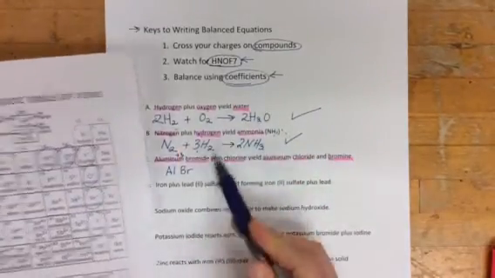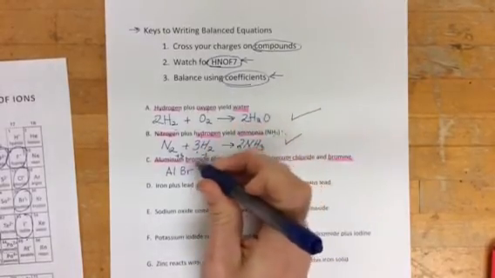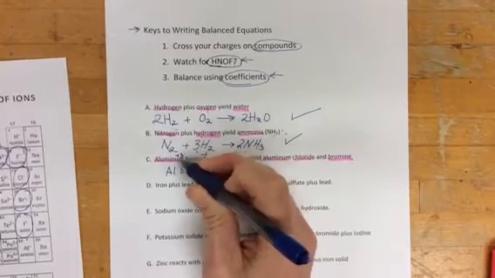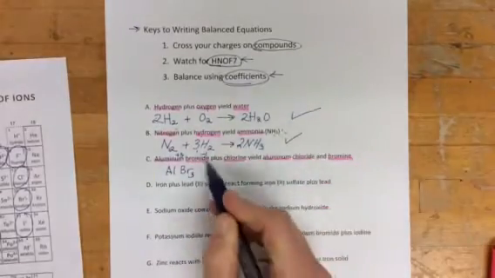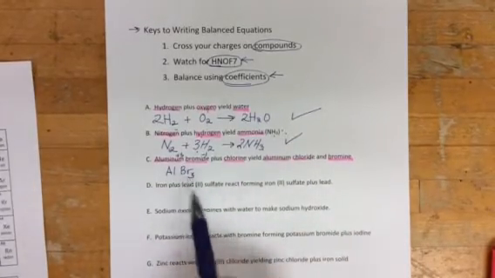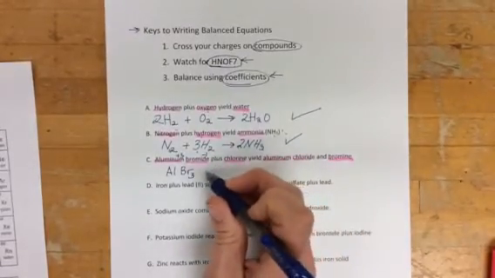Let's look up our bromide. It's a -1. So again, we cross the charges down. Whatever is in the number of the superscript becomes the number on the opposite subscript. Now ones, do we write them? Nah, we don't have to worry about that. So it's just AlBr3. All right, so that's how you write that one.